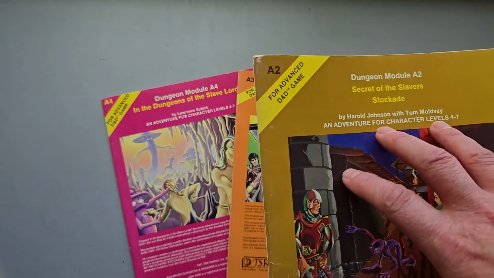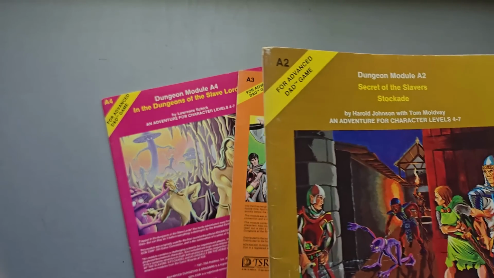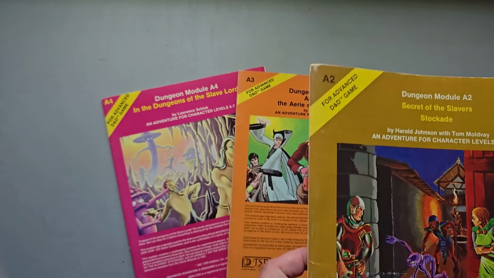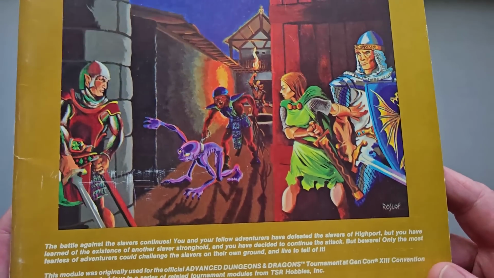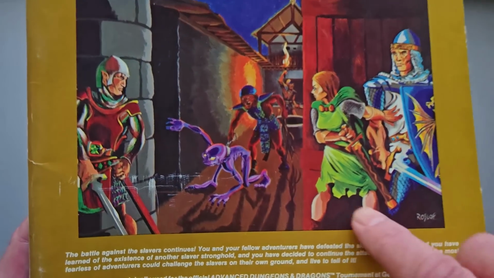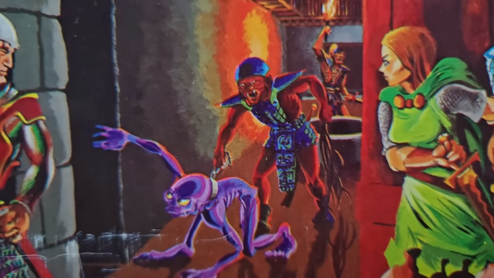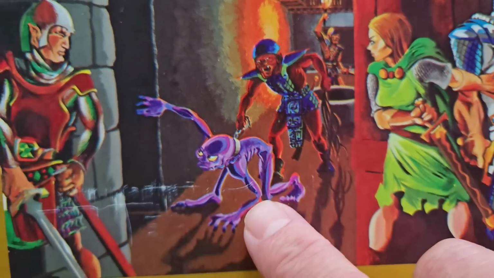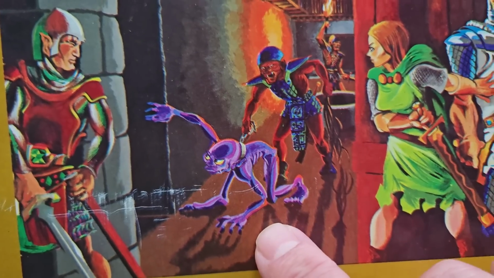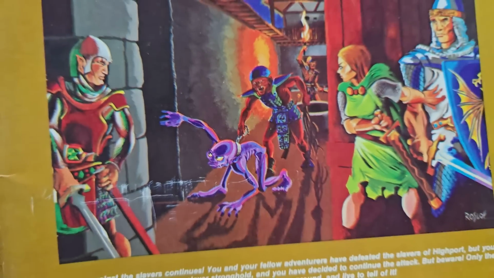Now, you're not going to find it in here, but that was the idea of what you should be going for. So again, we see this trade dress. We have this cover art here. Now, this is by Jim Roslof, and we see what appears to be hobgoblins, and they're being led by this creature. And this is a new monster that's going to debut in here. This is a boggle, and we'll get to that later.